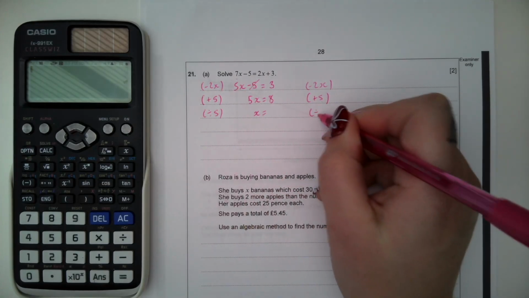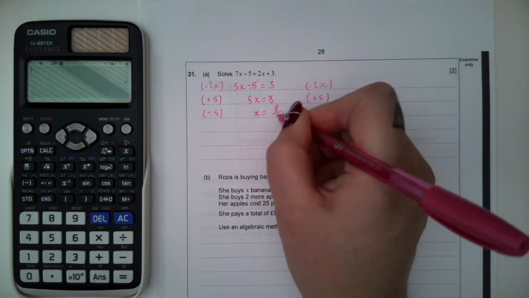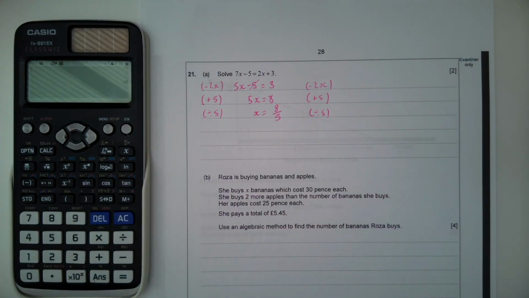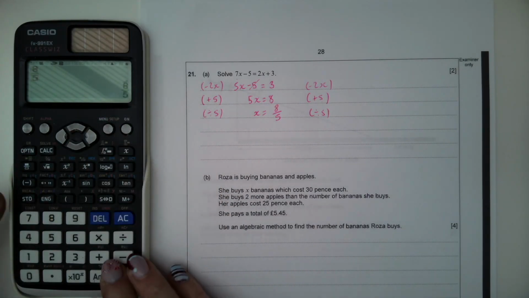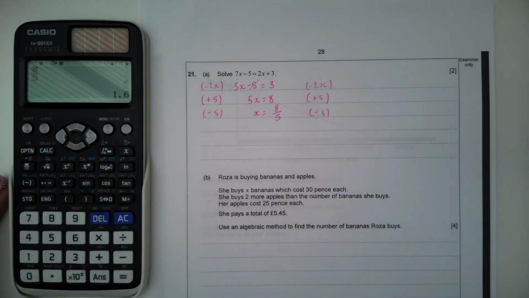And when I divide by 5 on the right hand side, I have 8 over 5. You can leave it as a fraction if you want to, or you can convert it to a decimal if you know what that decimal is. You also have a calculator, so you could put the fraction in and get the calculator to tell you what it is. Either of those answers is going to get you full marks.